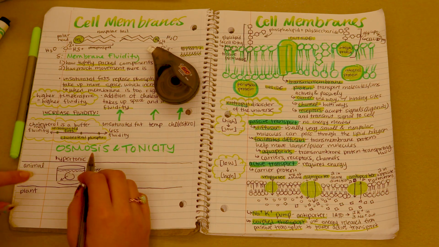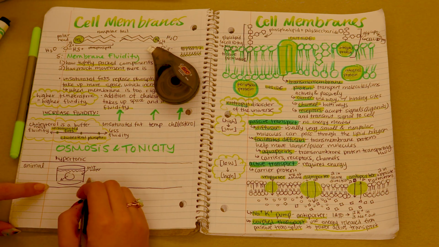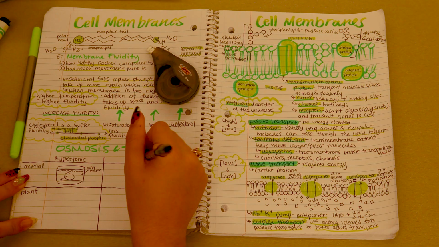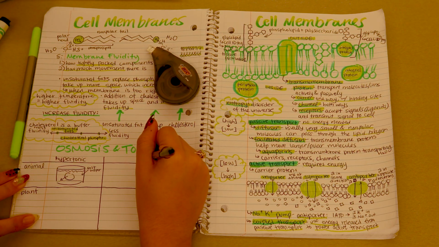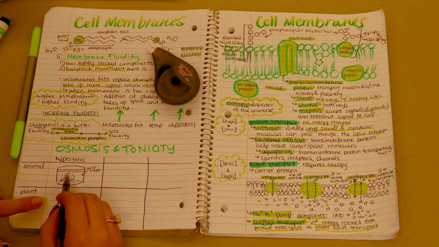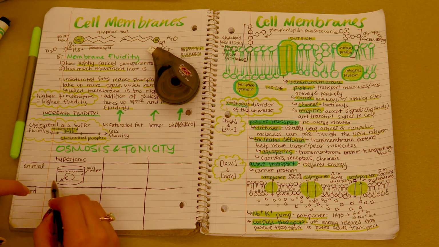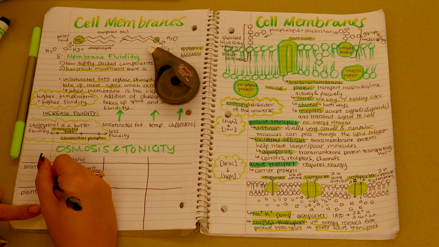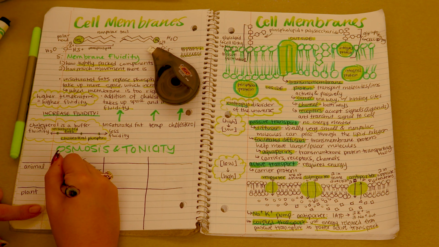In what we're drawing here, everything is going to be regarding water, and we're going to want to have 3 equal spaces. Mine aren't exactly equal. So this is hypertonic. Water is going to be flowing out of the cell, and it's going to shrivel up because all the water is going to leave.